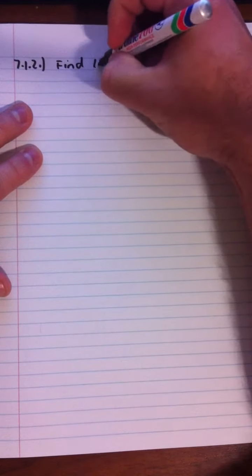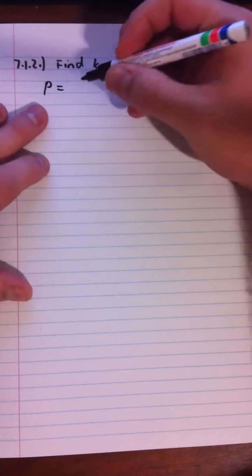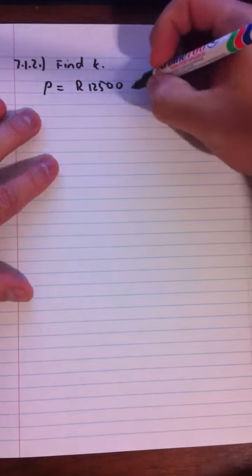7.1.2. Find K. Determine the value of K. Let's just rewrite what we know. We know that the initial amount, let's call it P for principal amount she had, was 12,500.